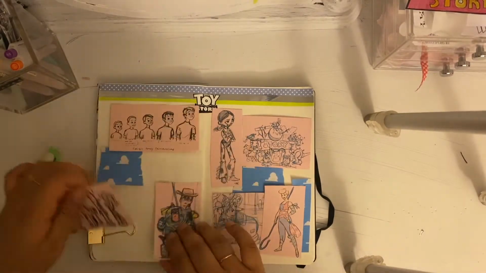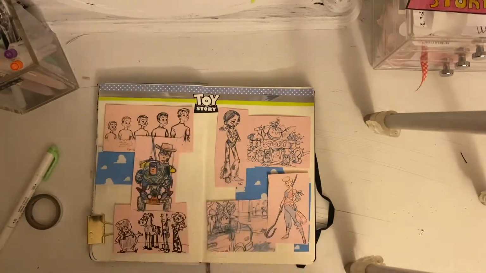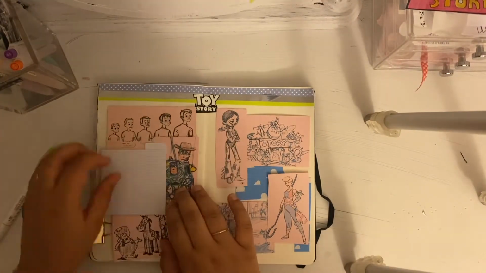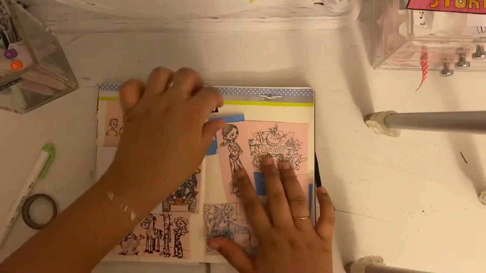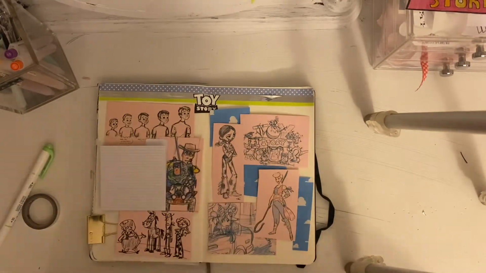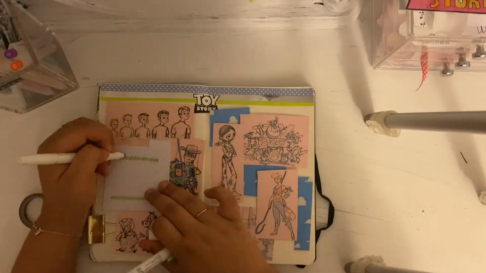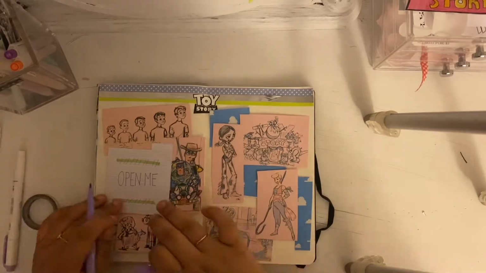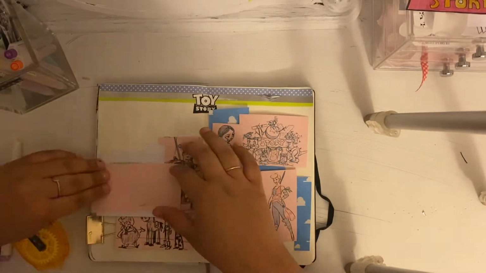Then I decided to do something really crazy and do a pop-up, and inside the little pop-up folder I wrote my feelings about the film and my rating, which is 5 stars, of course, with Toy Story 2 being my favorite because I really love the Jessie storyline.